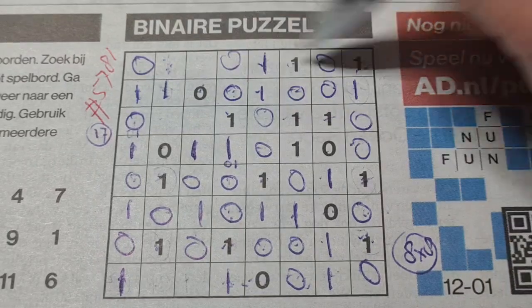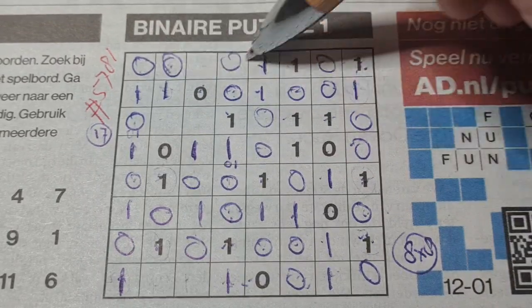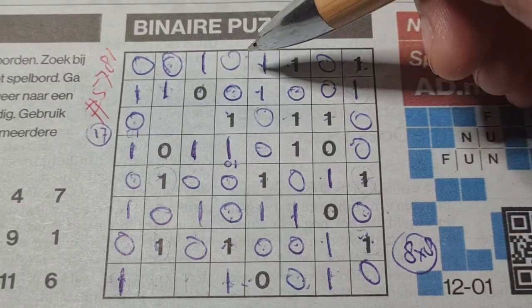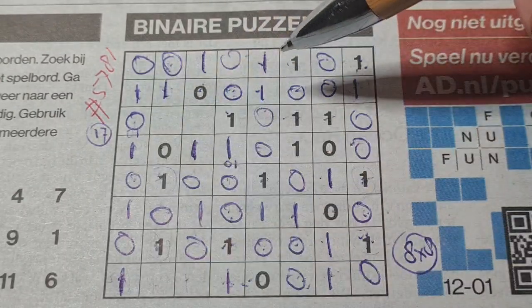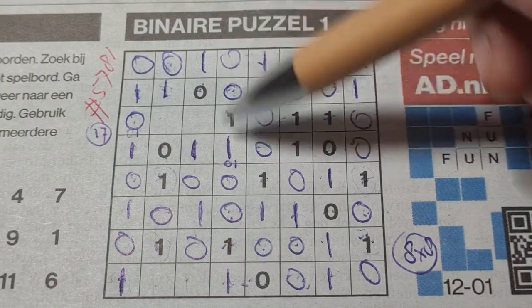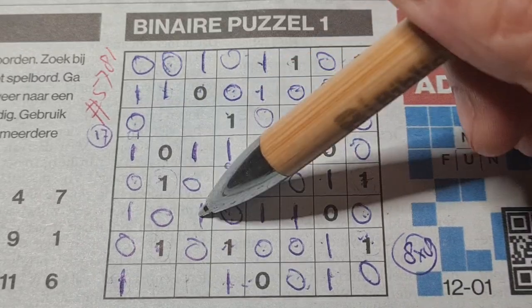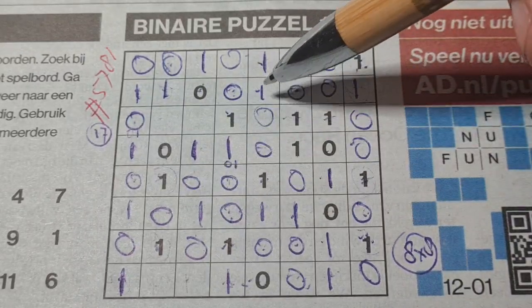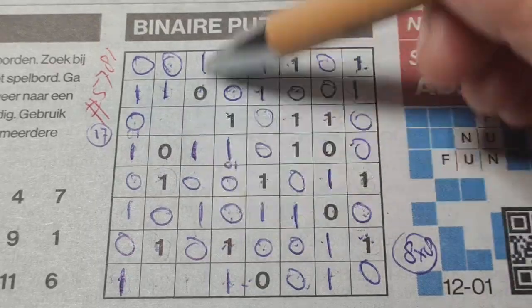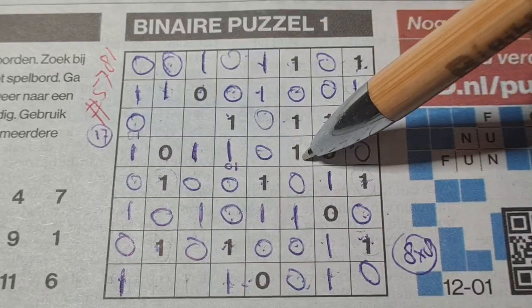This should be an O then. 4 O's we have here, so the rest are 1s. Okay, now I can compare. But which to compare, the rows or the columns? I think I need to compare this column.